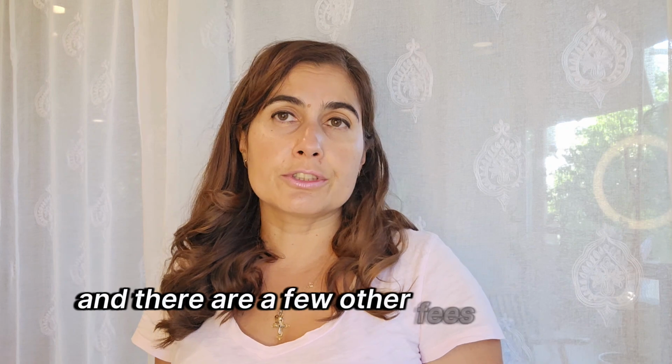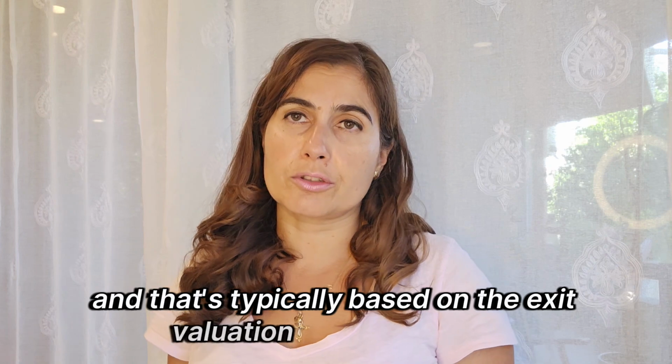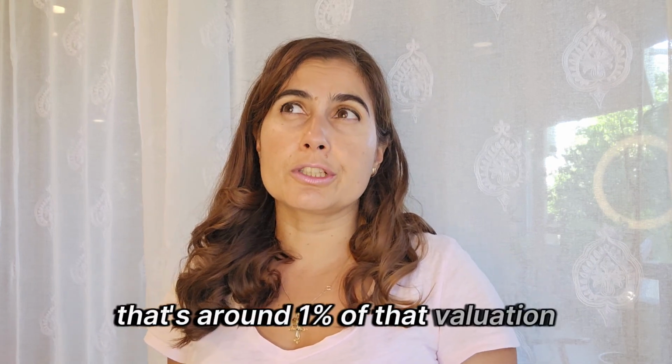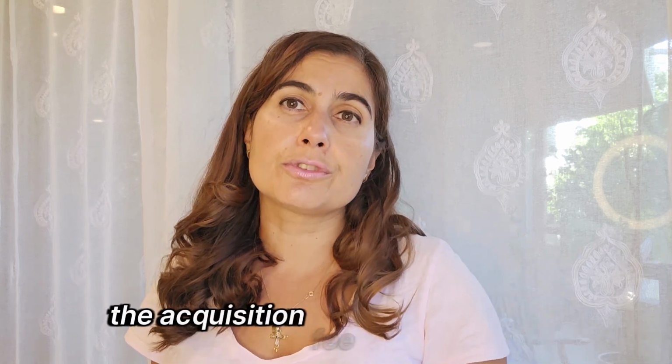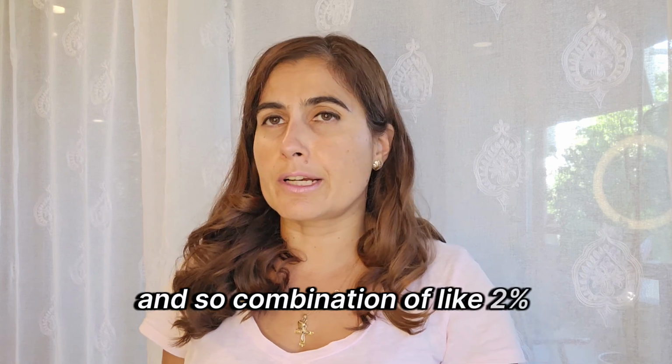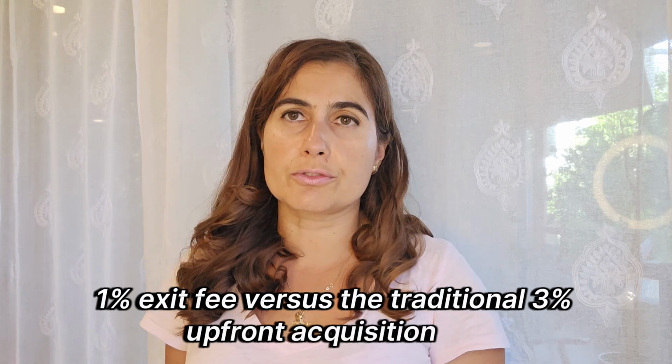There are a few other fees that you may encounter. One is an exit fee, and that's typically based on the exit valuation of the property. That's around 1% of that valuation, and usually there is an exit fee tagged on. The acquisition fee would be lower. So a combination of like 2% acquisition fee, 1% exit fee versus the traditional 3% upfront acquisition fee.